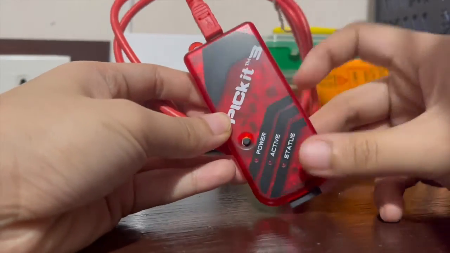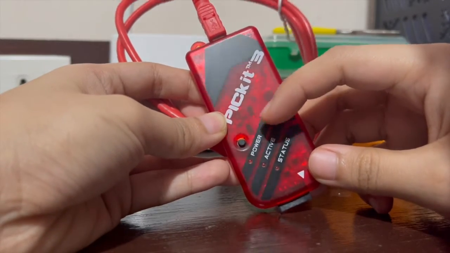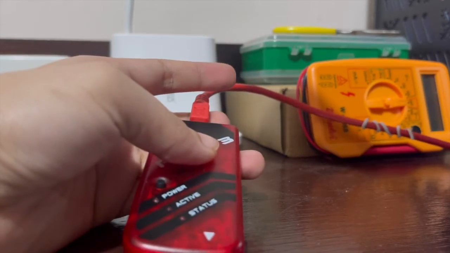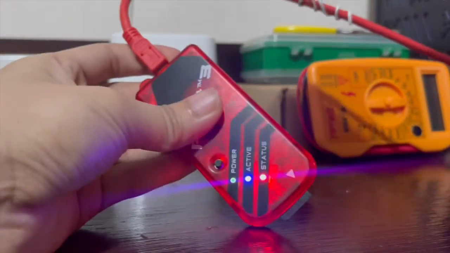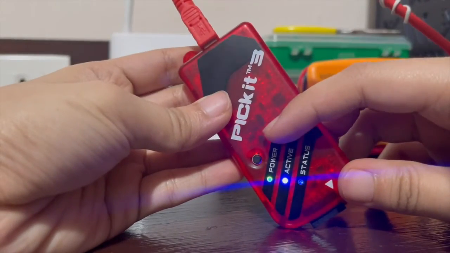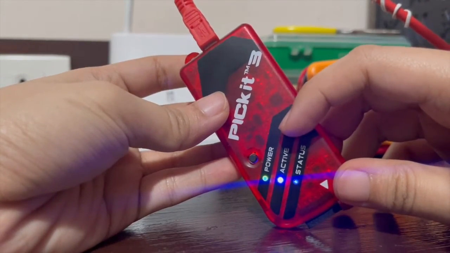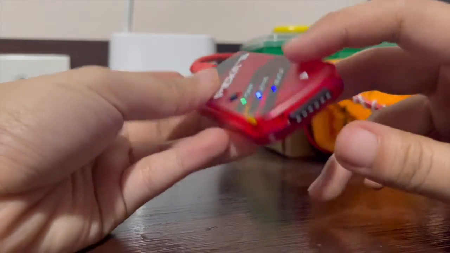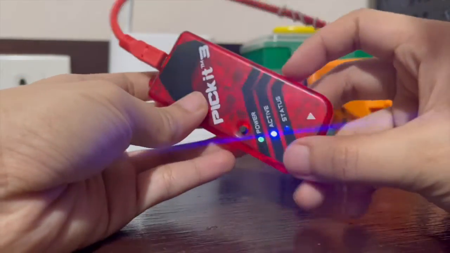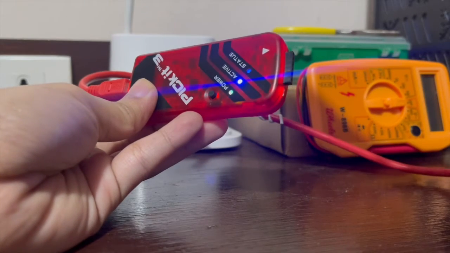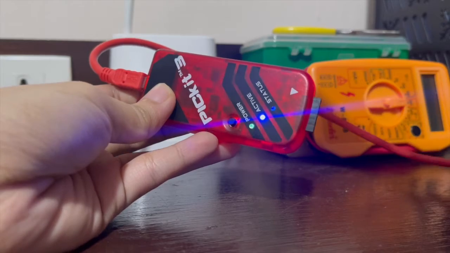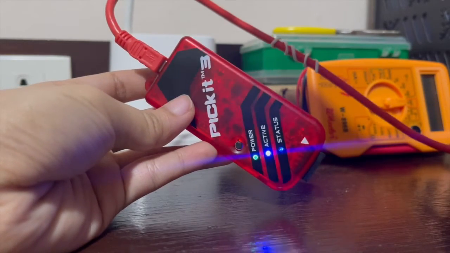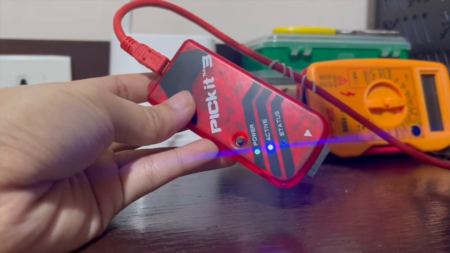So as you can see here, there are 3 labels in the PICkit. Power, this will turn on green. Power is being supplied to the PICkit when connected to the PC. The active will turn on blue color if it is connected to the PC USB port and the communication link is active. And the status, there are 3 colors: green for success, orange for busy, and red for error.